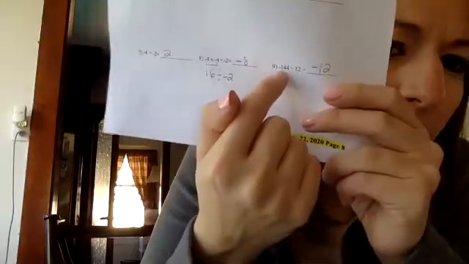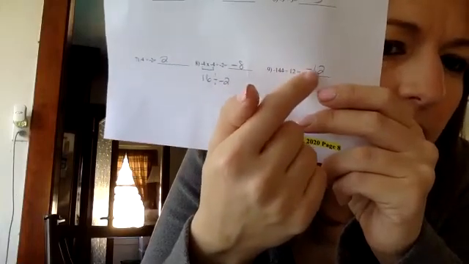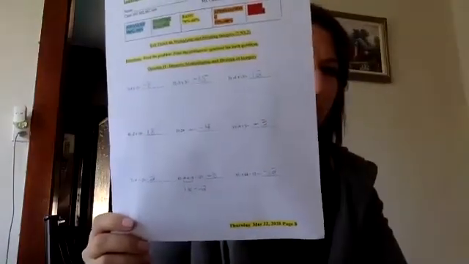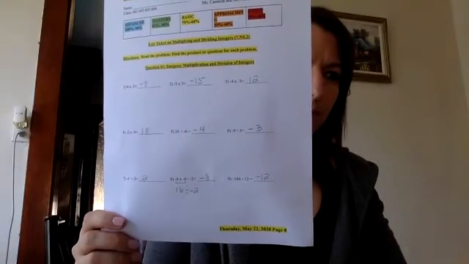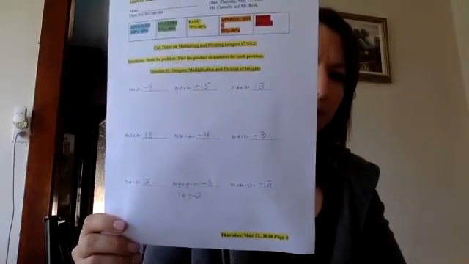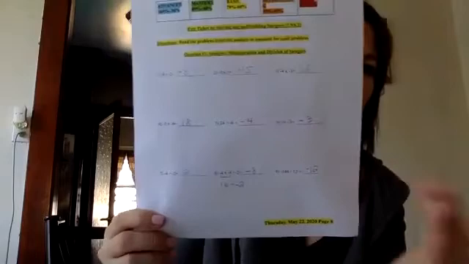And -144 divided by 12 gives me -12. That's what we got. Everyone had enough time to write down each one because after 3, I showed it to you.